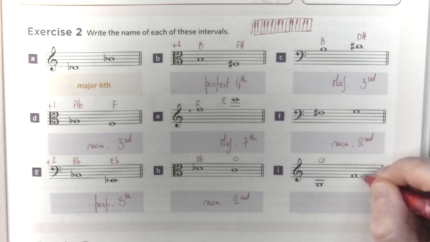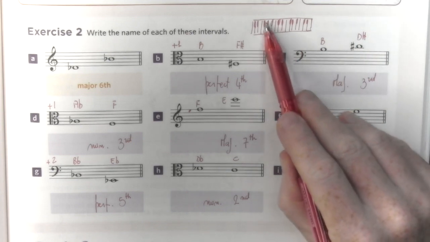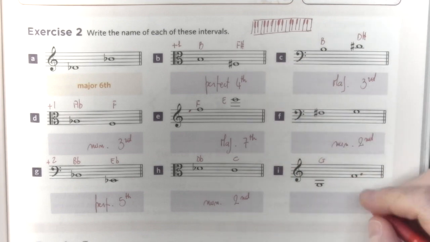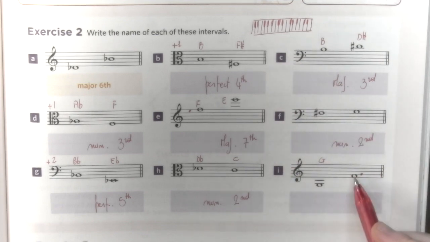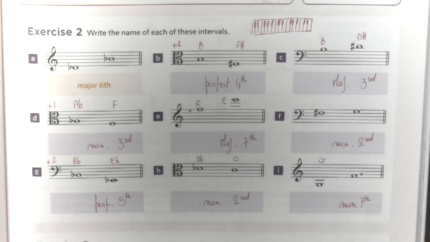For practical reasons, I just put that here. What is important is you create a second with the notes that you have. So fa sol is a tone, so it's a major second. If we flip it over, a major becomes a minor. So this is a minor seventh.